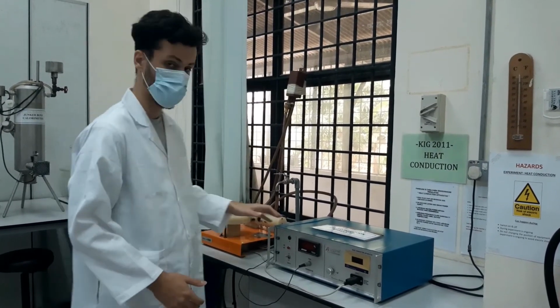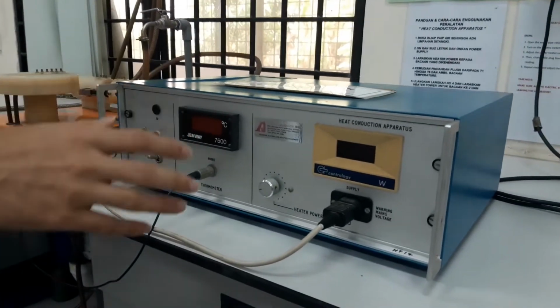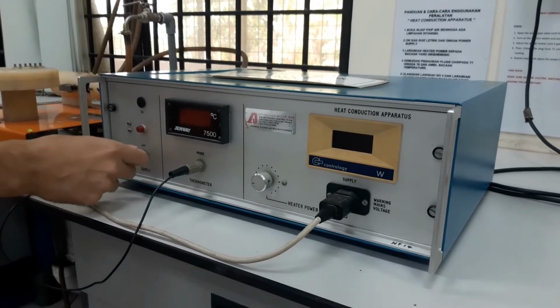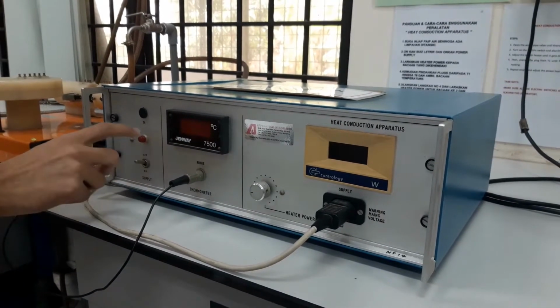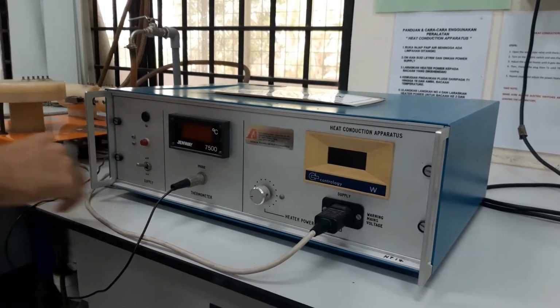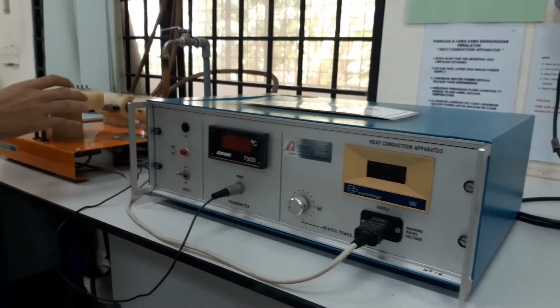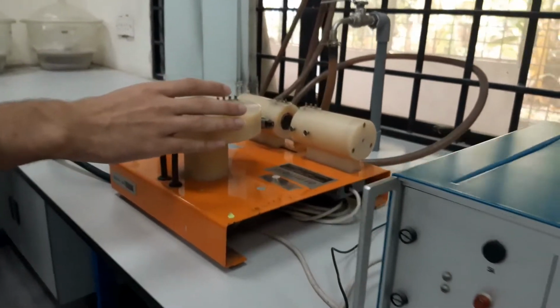If we come closer, we can see that we have multiple options. The first one here is the power supply, the switch on and off button to turn on the whole apparatus that will control the power and take in the measurement. Here is a thermometer connected to this brass apparatus that I will talk about in a bit.